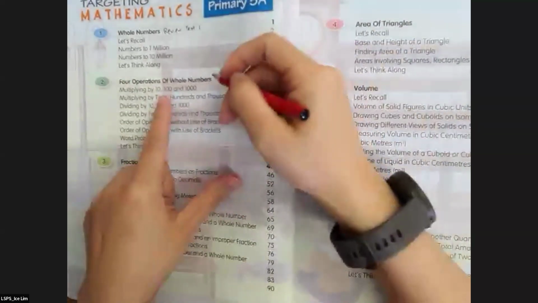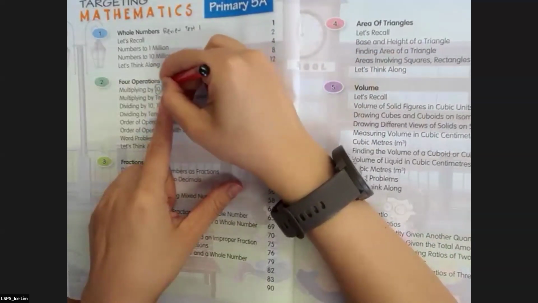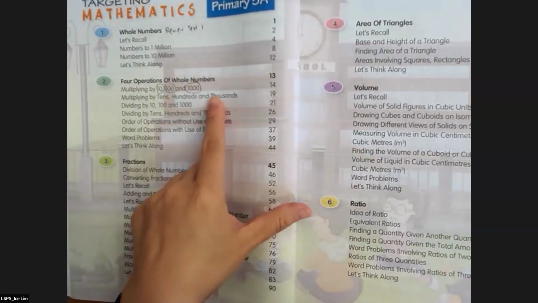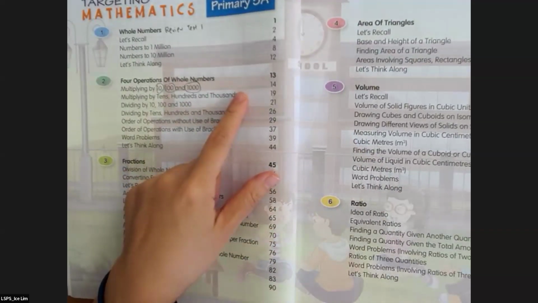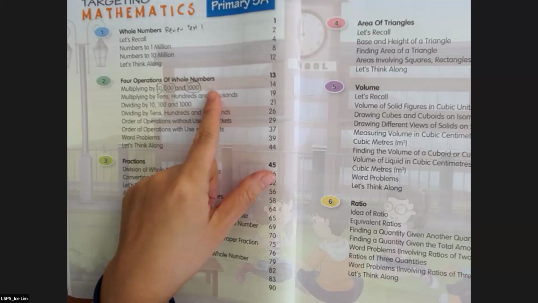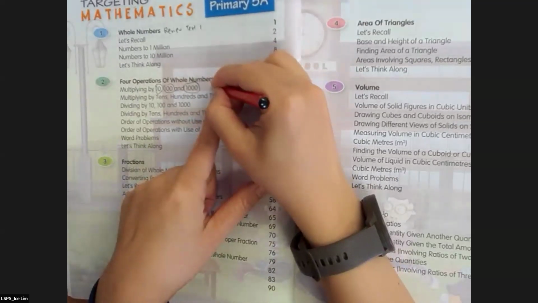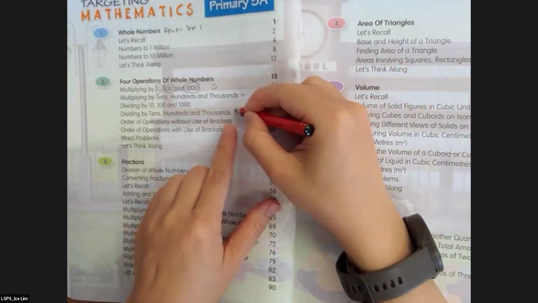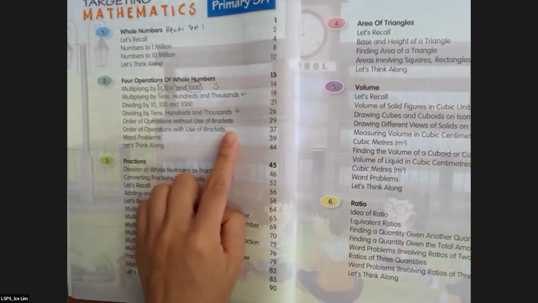Then you move on to the next chapter, chapter 2, four operations of whole numbers. Multiplying by tens, hundreds, and thousands. Most of us found this quite easy once you know the pattern repetition. Then dividing by tens, hundreds, and thousands. Then order of operations. Is that okay for you?